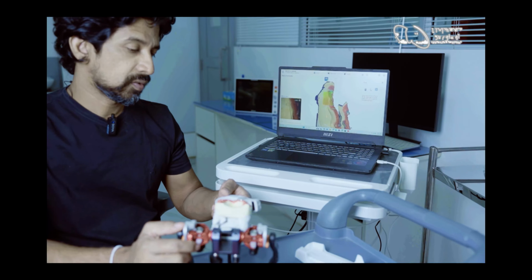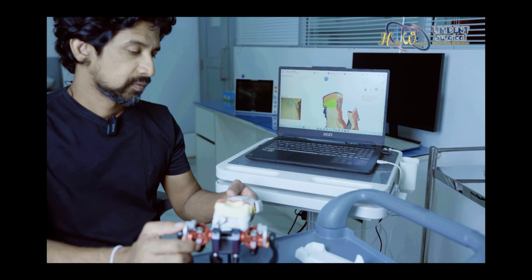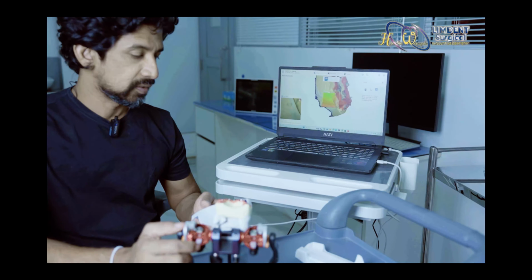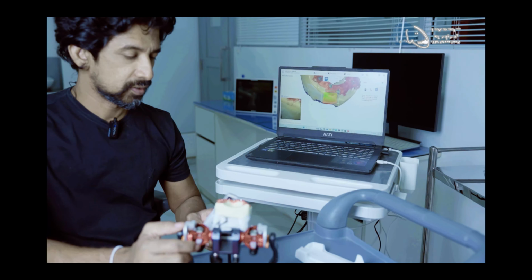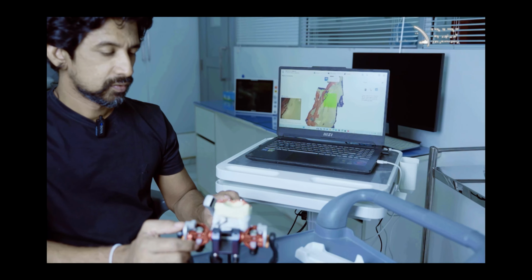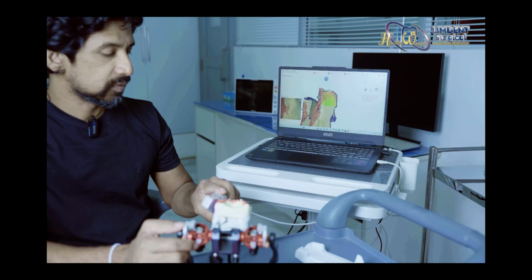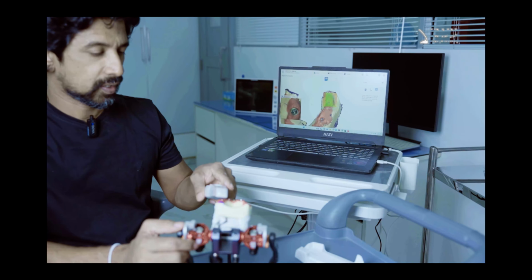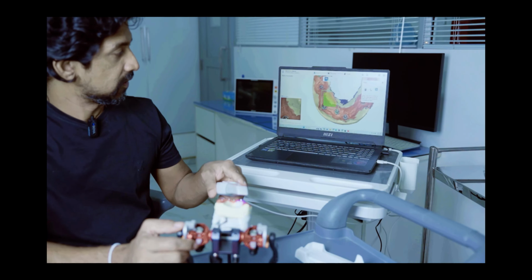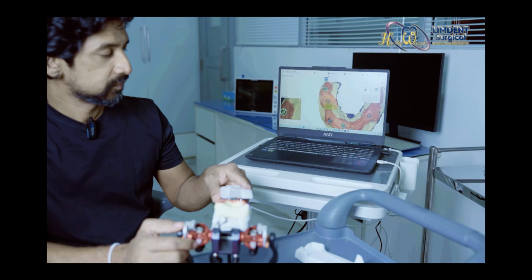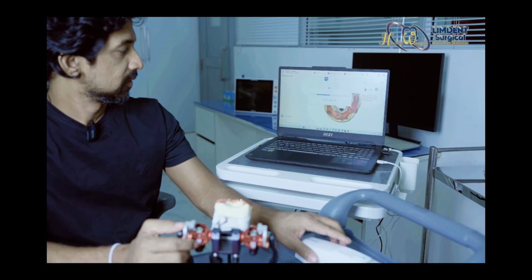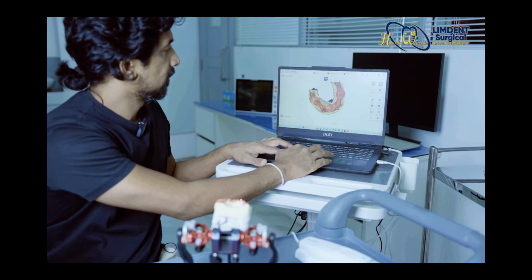I pay more attention to the labial surface of the cast to collect the data. After collecting the data of the implant bed, you will understand why I was concerned about collecting the data of the upper cast in the anterior or the labial region. So I hope that we've got proper details.